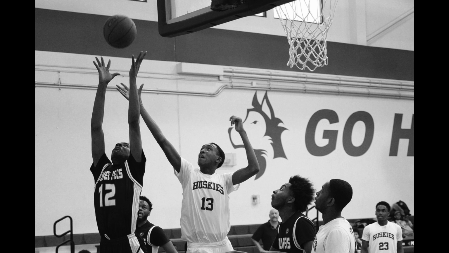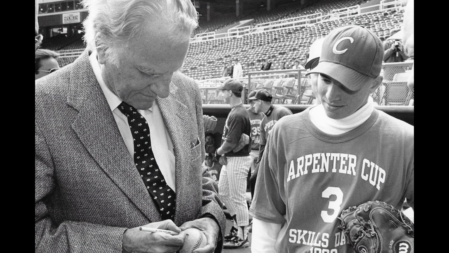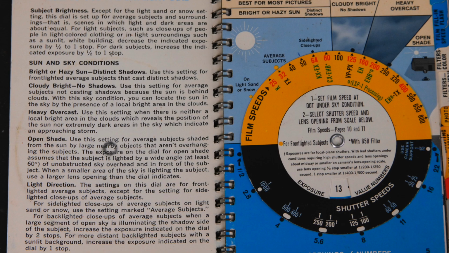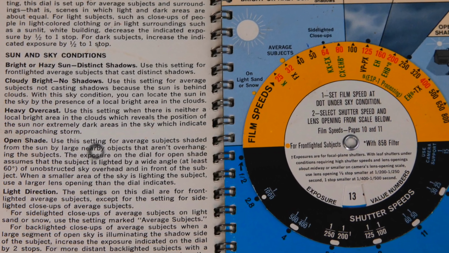What if you don't have a meter? Okay, so you don't have an exposure meter. You don't have a camera with a built-in meter. What can you do? Well, there are various charts and there's certain rules that you could follow. One thing is called the Sunny 16 rule.